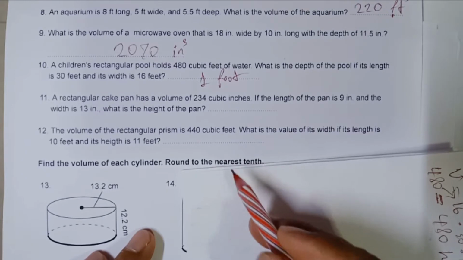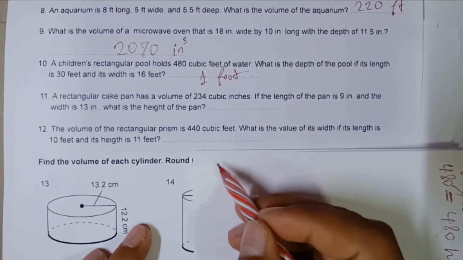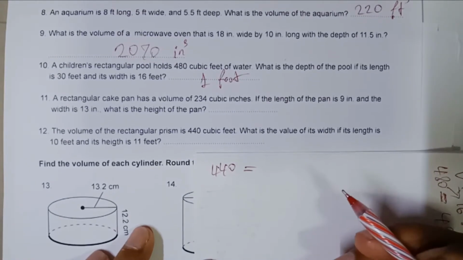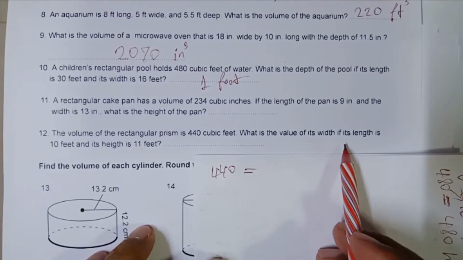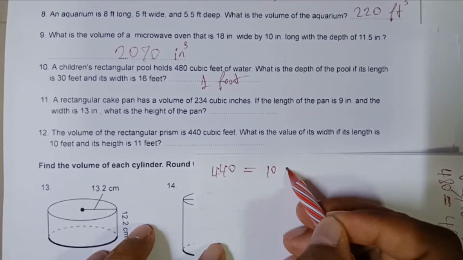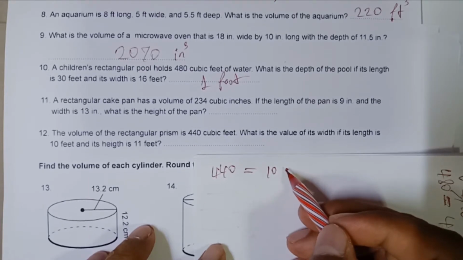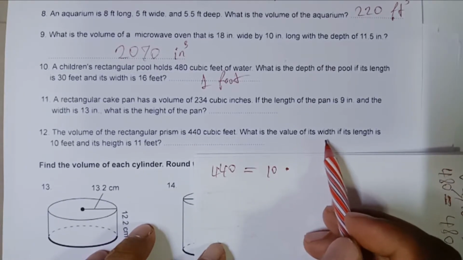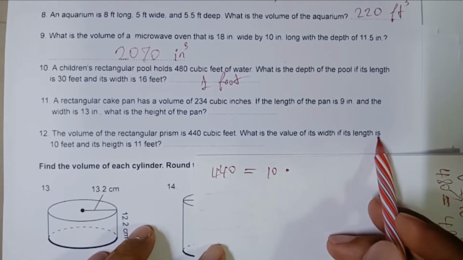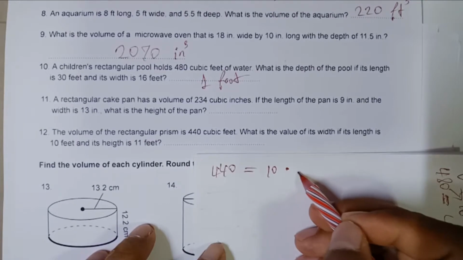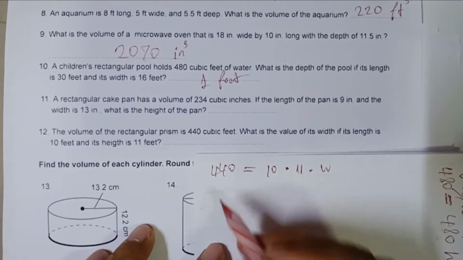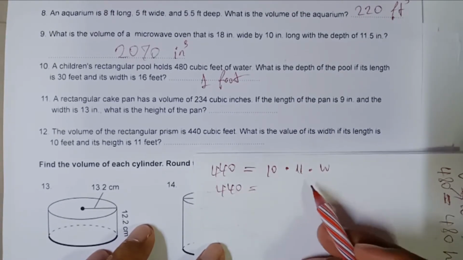The volume given is 440 cubic feet. The width is 10 multiplied by the... Oh, sorry, they're asking for the width. The length is 10 and the height is 11, asking for the width. Let's say W. So just solve the equation.